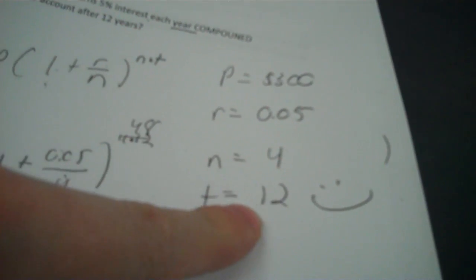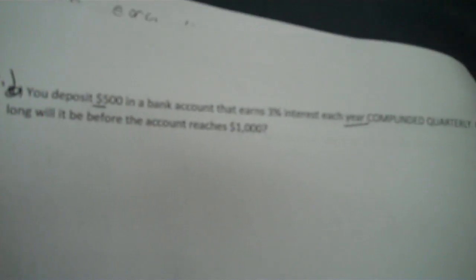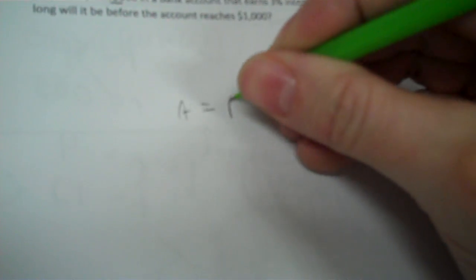Okay, I like it when I know all that stuff. However, sometimes I don't know the T, because that's what I'm trying to figure out. Now if I don't know T, I use X, because I don't like T as a variable. It gets mixed up with a plus sign. Okay, you deposit $500 in a bank account that earns 3% interest each year, compounded quarterly. How long will it be before the account reaches $1,000? So I use the same formula.